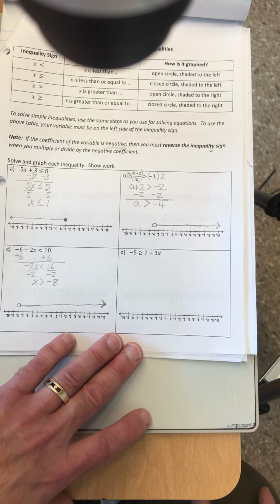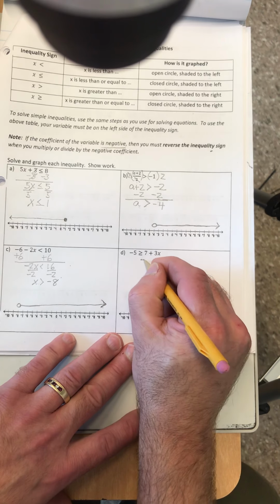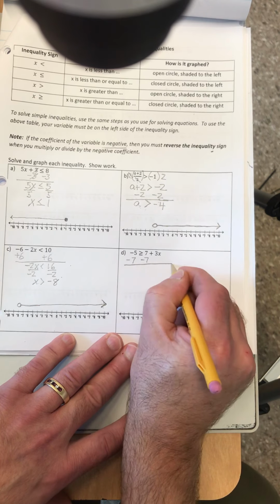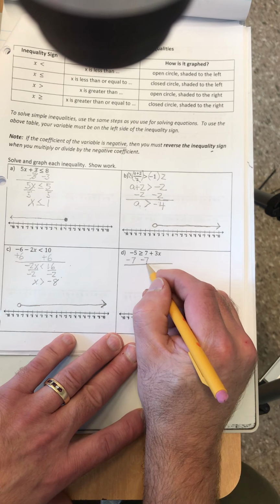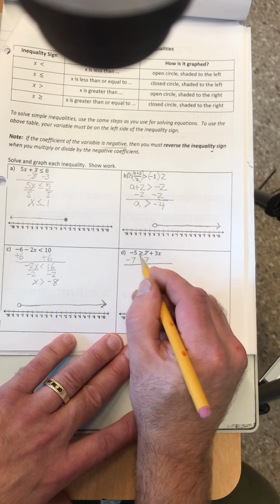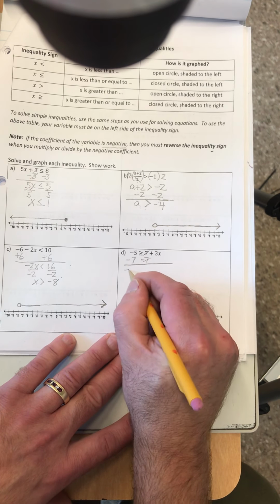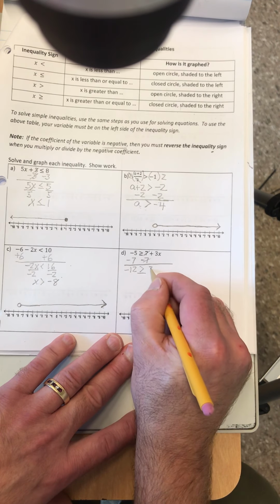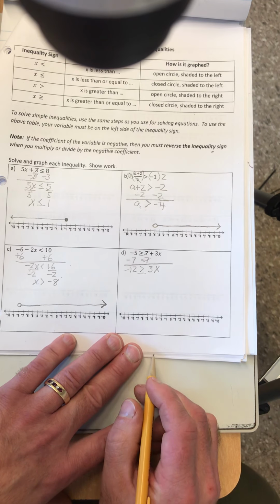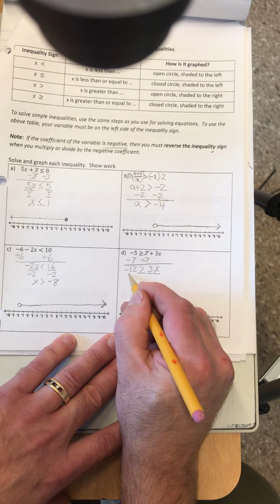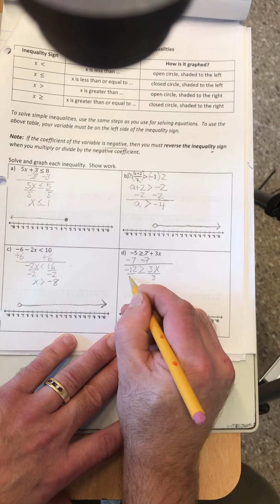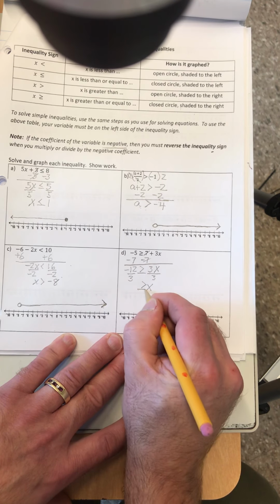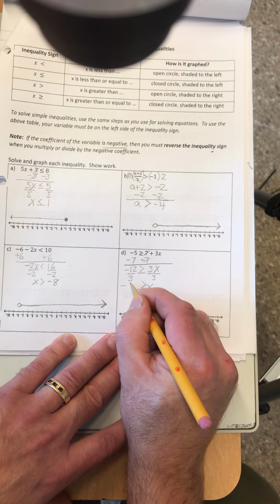And then on D, I'm going to subtract 7 from both sides. Seven minus 7 is 0, so those cancel out. Negative 5 minus 7 is negative 12, is greater than or equal to 3x. Then I need to divide both sides by 3. And x is less than or equal to negative 4.